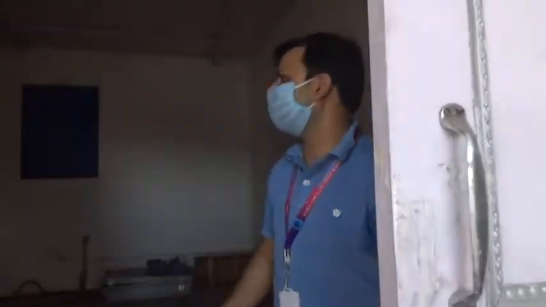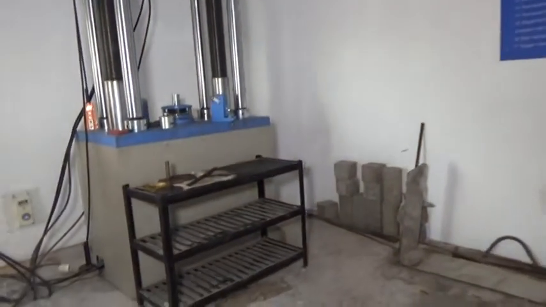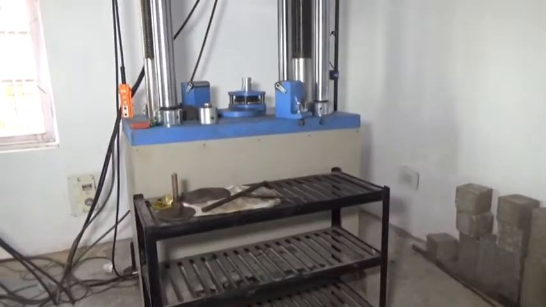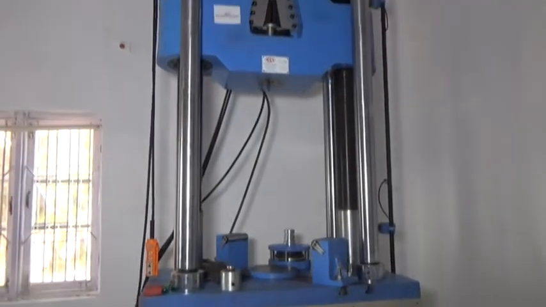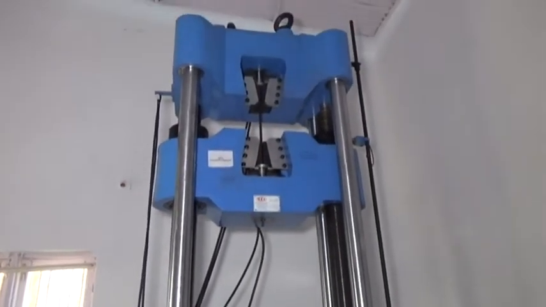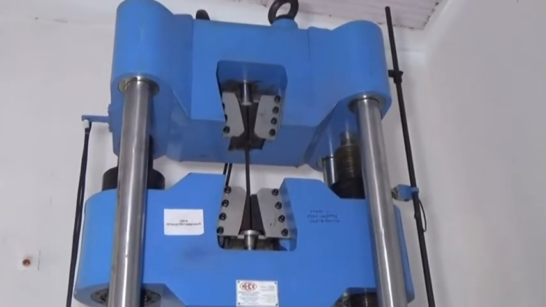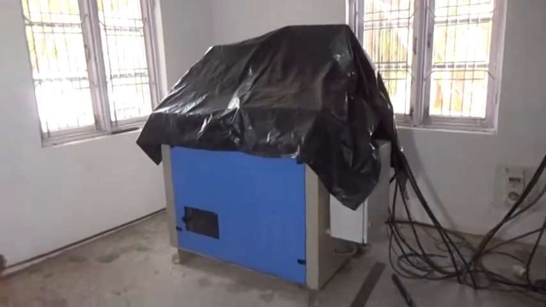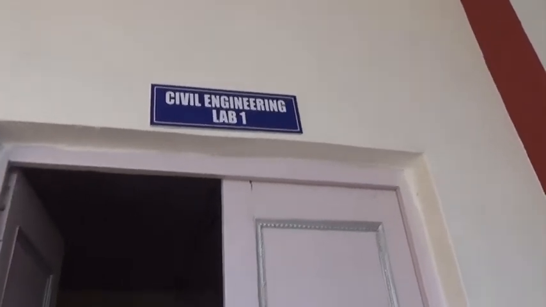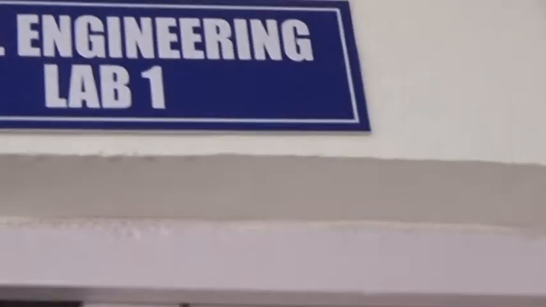This is the universal testing machine which is being used by the students, and it has a capacity of 2000 kilonewtons. We just entered and we had the universal testing machine of 1000 kilonewtons.